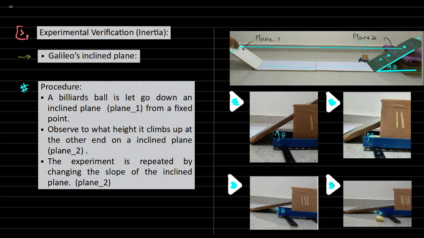So this is your inertia of motion. So this is your Galileo's inclined plane. You have to make a note of it, a running note.